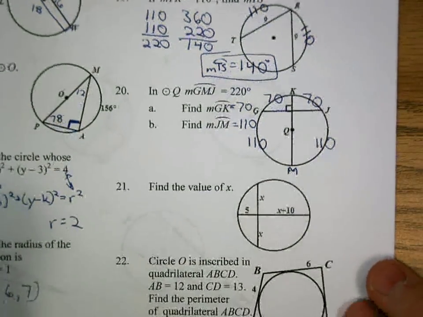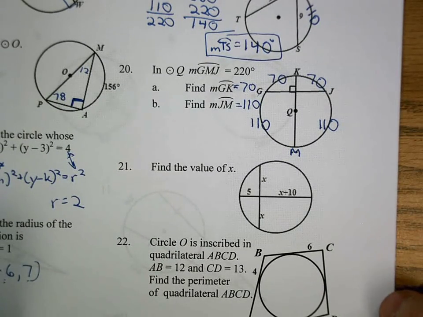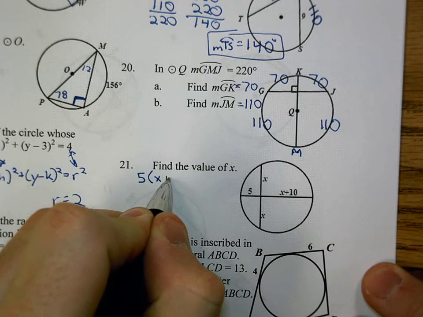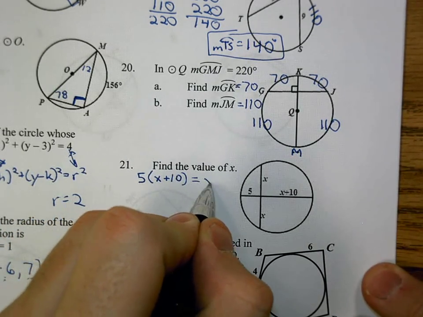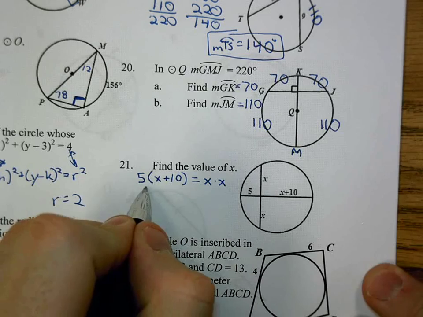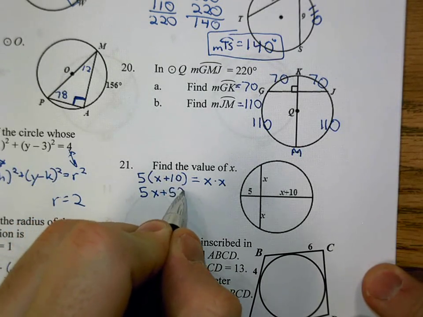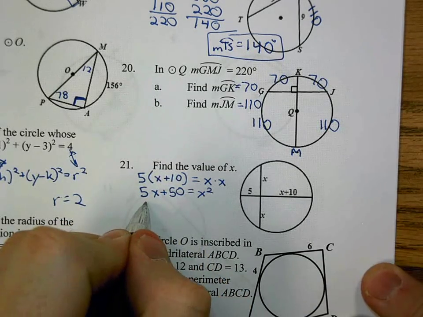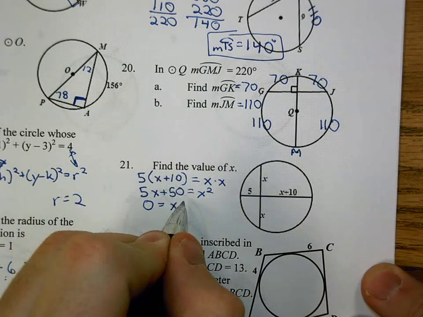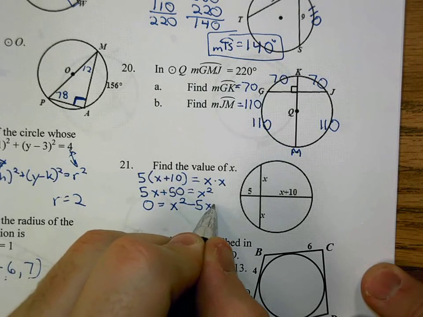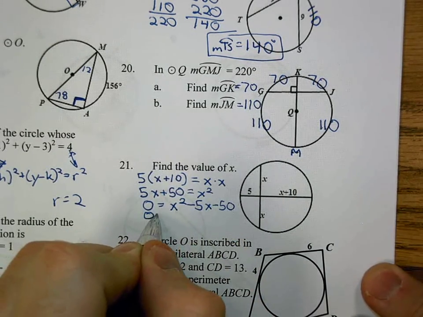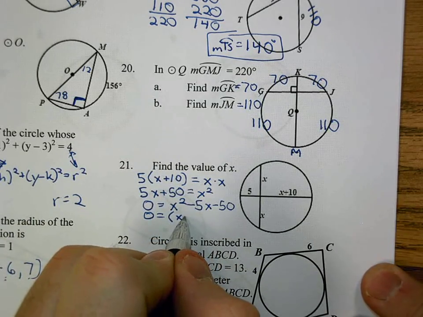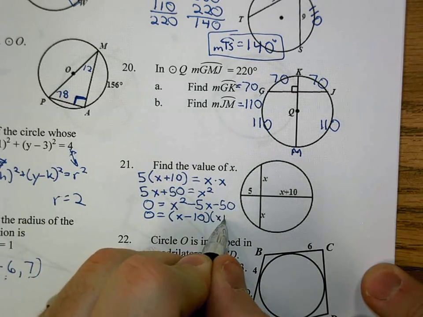Now for 21, this is where we have segments inside the circle. I multiply them. I get 5 times x plus 10 equals x times x. Gives me 5x plus 50 equals x squared, which actually becomes, if I move everything to one side, x squared minus 5x minus 50, which by factoring looks like x minus 10, x plus 5.